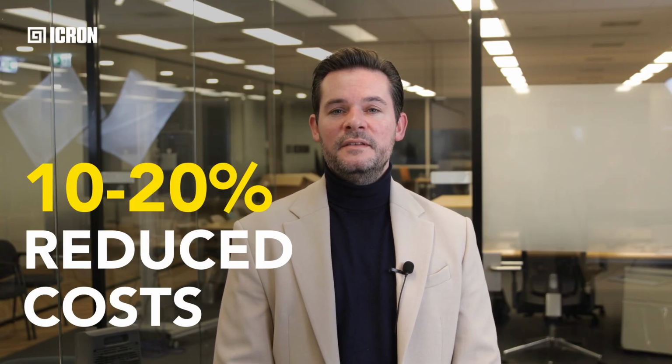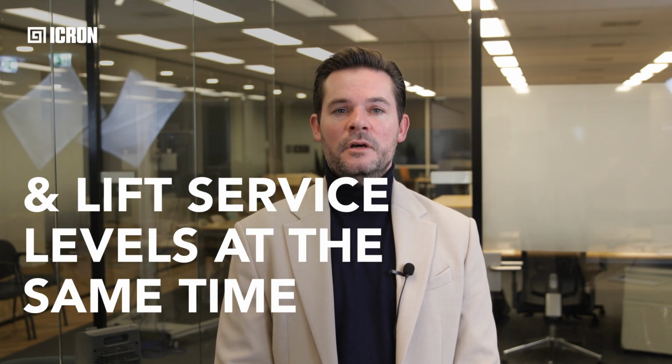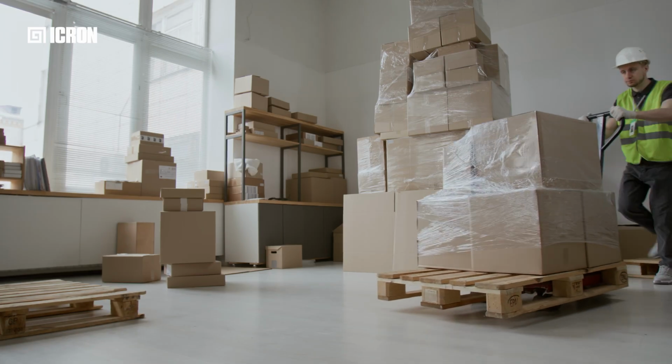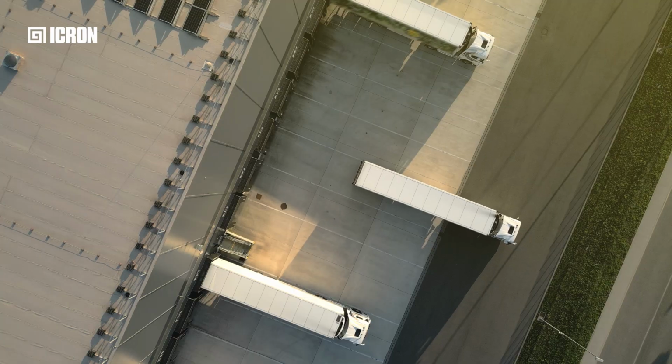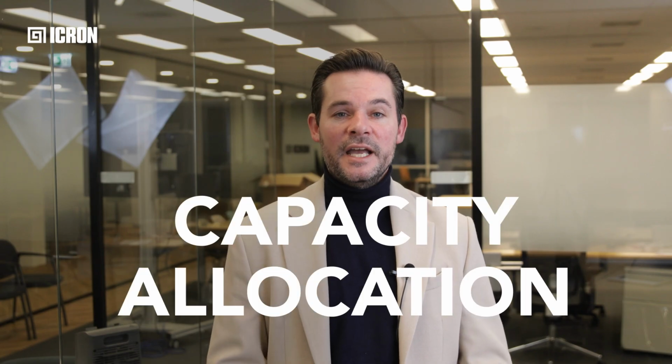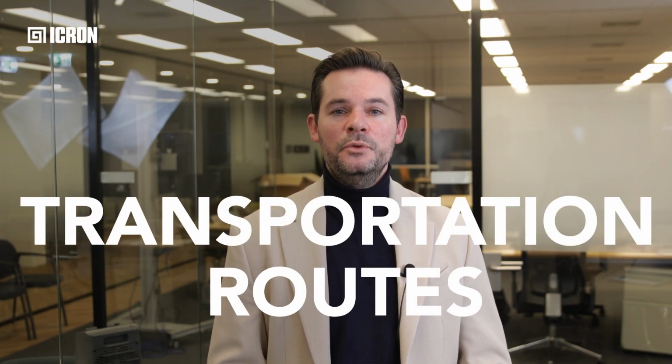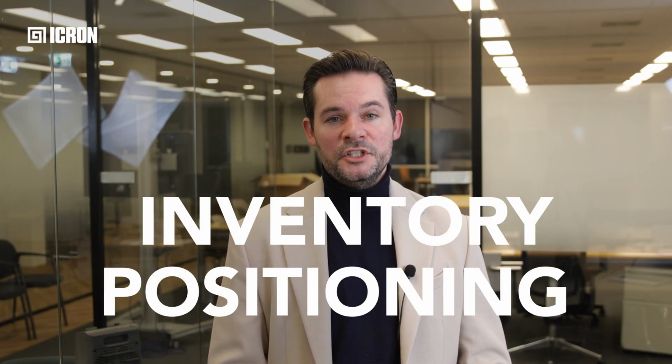And the companies who master it routinely reduce costs by 10 to 20% and lift service levels at the same time. Okay, let us really get into this. Just think about your favorite beer for a second. It travels through factories, warehouses, trucks and must stay cool the entire way. During this journey, you need to make decisions about facility locations, capacity allocation, transportation routes, inventory positioning.